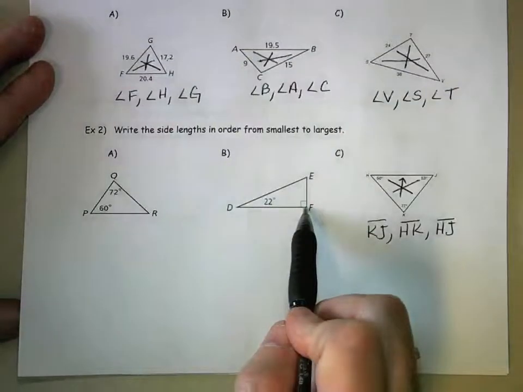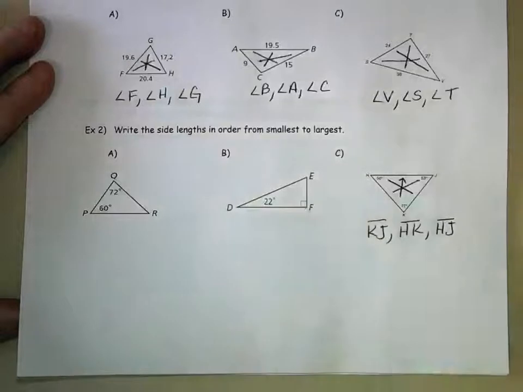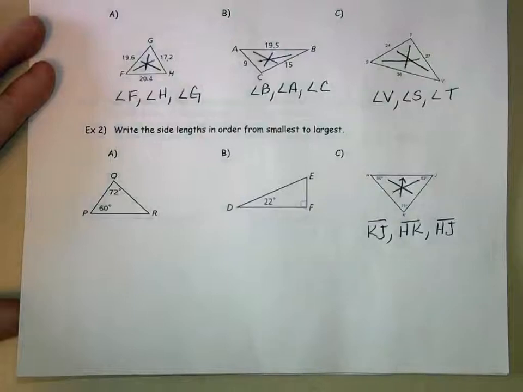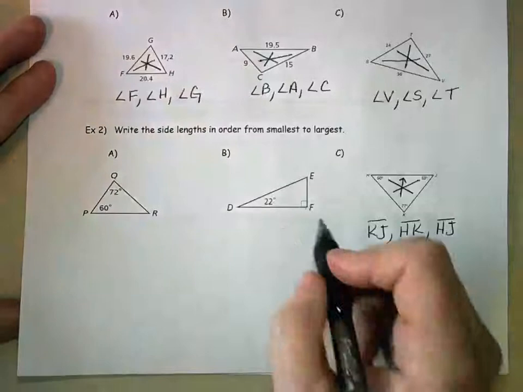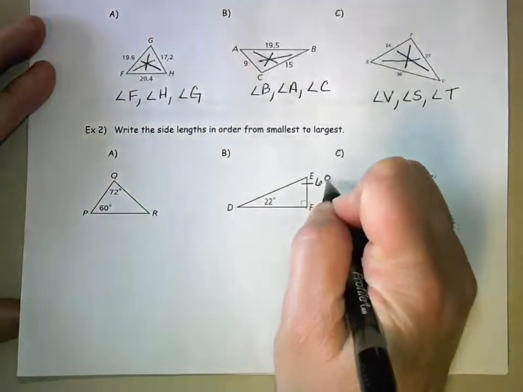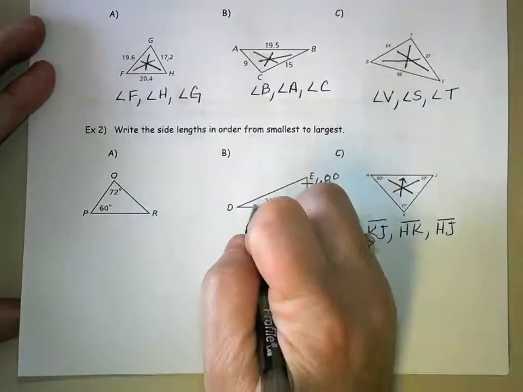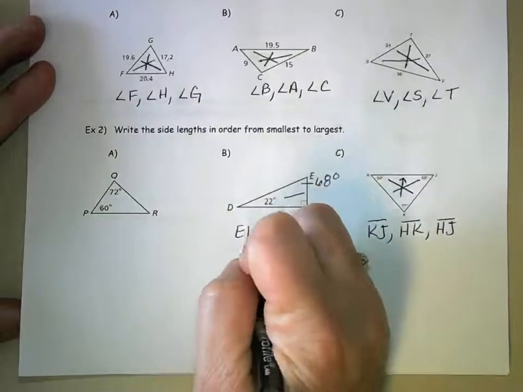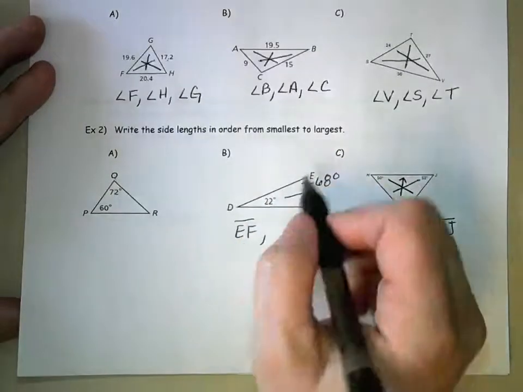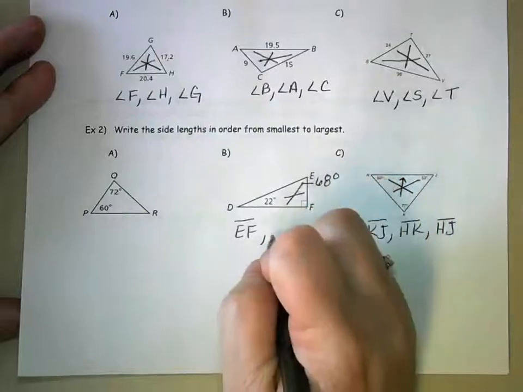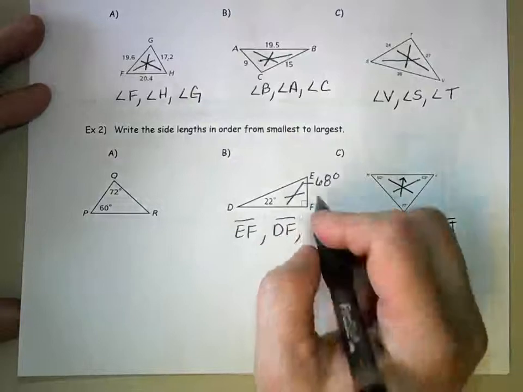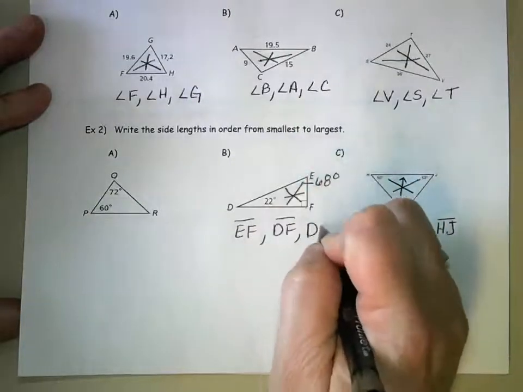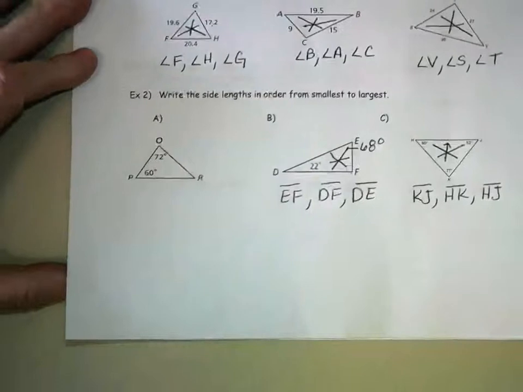Letter B, we have a right angle, so we need to figure out this missing angle measure. And we can do 90. These two angles add up to 90. 90 minus 22 is 68 degrees. So this is the smallest angle. EF is the smallest side. 68 is the medium angle. So DF is the medium side. And 90 is the biggest angle. So DE will be the largest side.